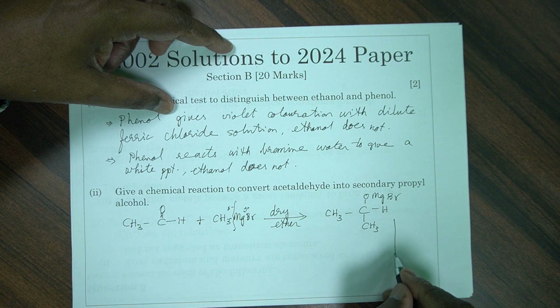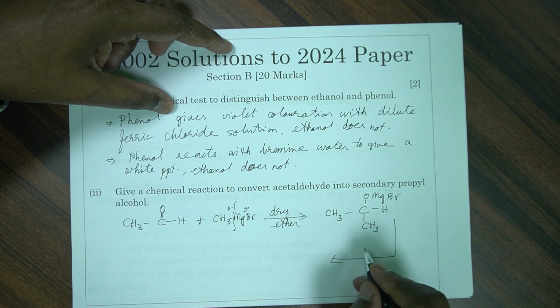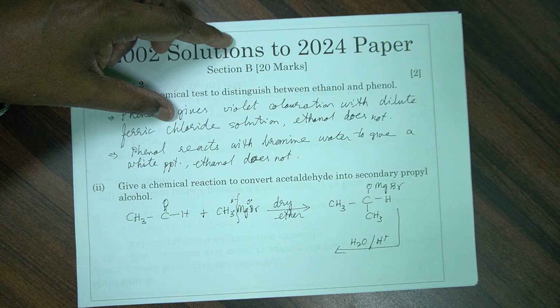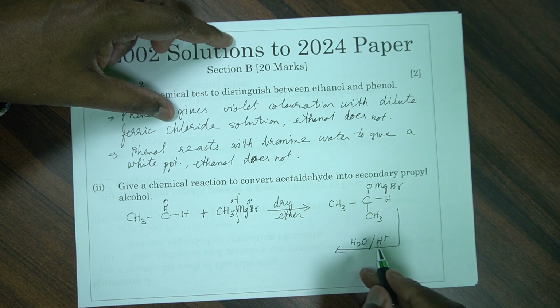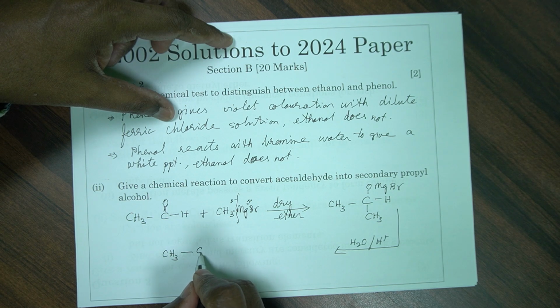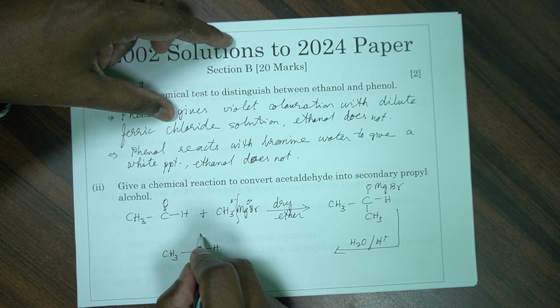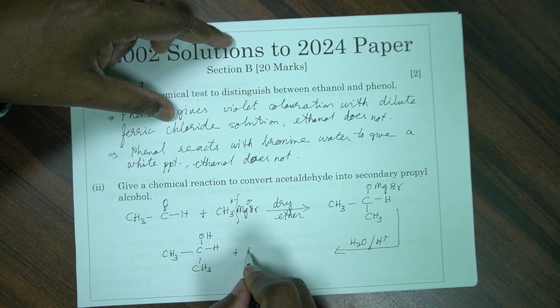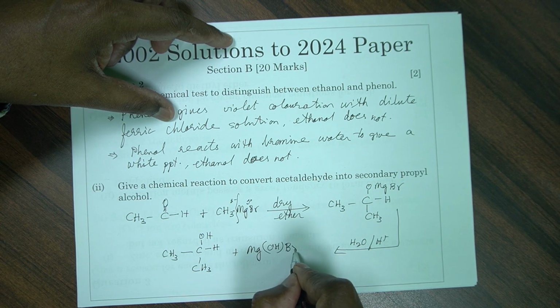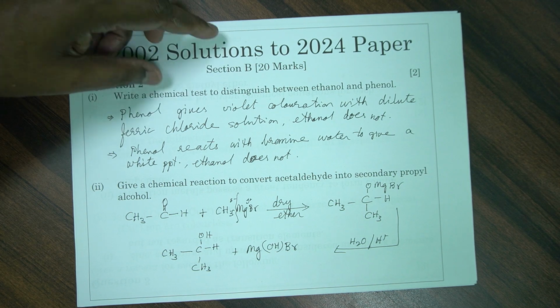This can now be hydrolyzed using acidified water, acid hydrolysis, which will give you the product CH3, C, CH3, and here we have H, and here we have OH, plus MgOHBr.